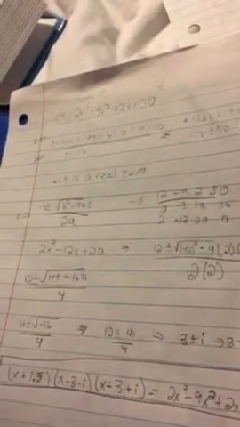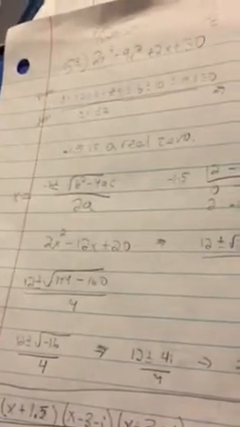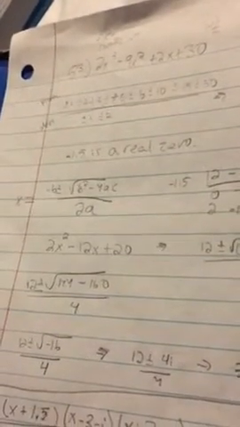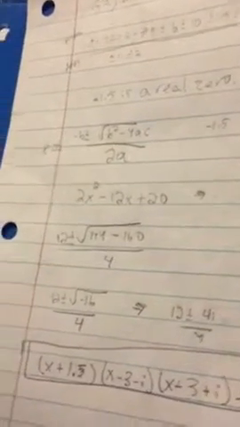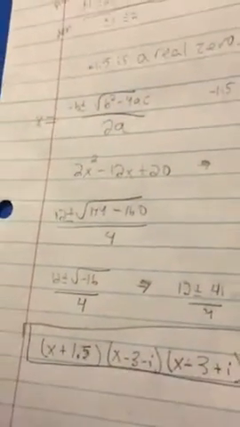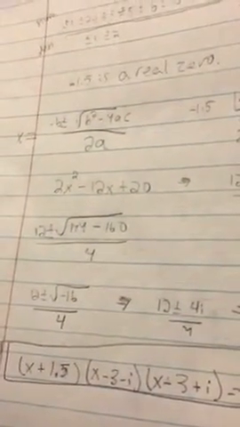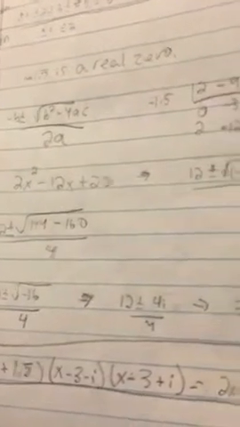So negative 12 squared turns into 144, and 2 times 20 times 4 is 160, so 144 minus 160 is negative 16. Obviously 2 times 2 is 4. So what you do now is you simplify square root of negative 16.